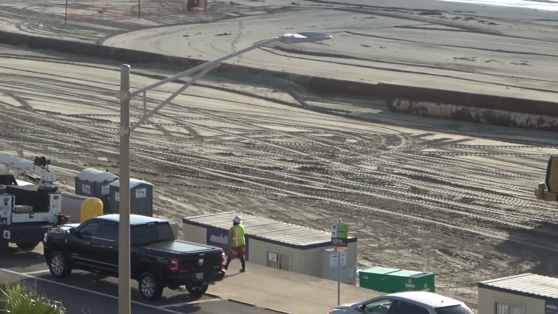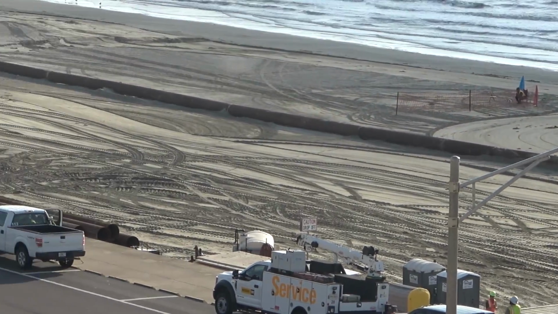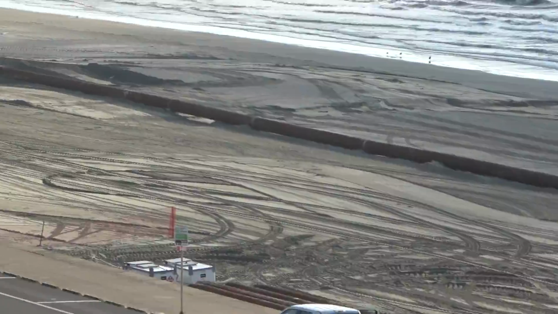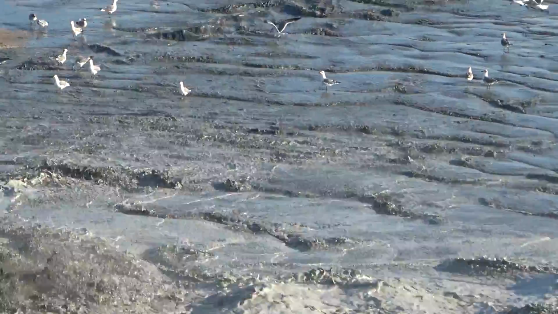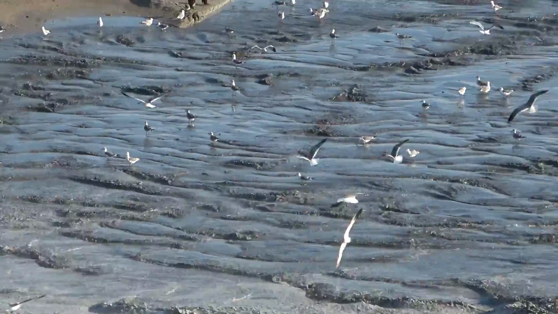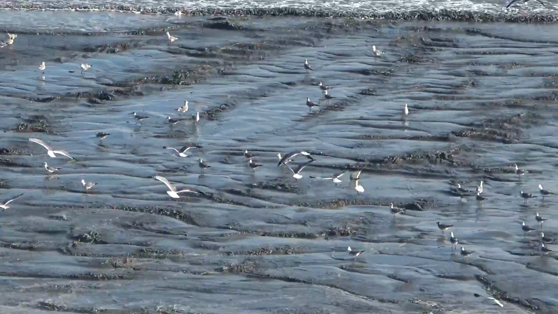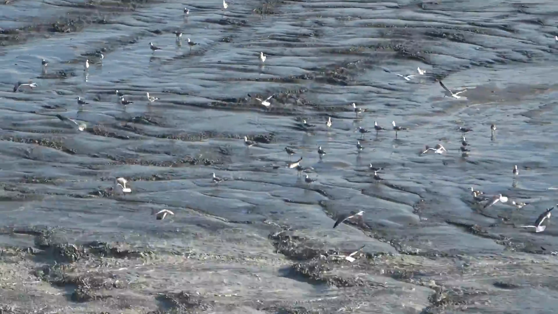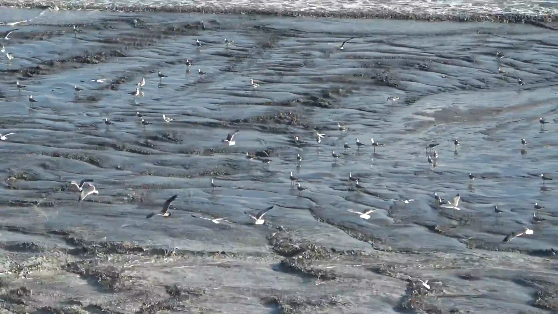The distance from the ship to the delivery point is far. A lot of pipes are used. They add pipes as they progress along the beach. A lot of little sea creatures are delivered with the sand, and the seagulls stop by for dinner.